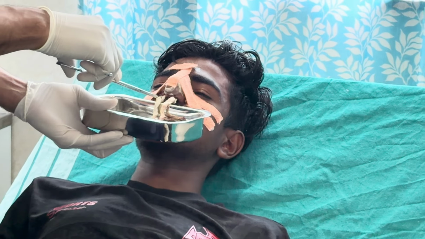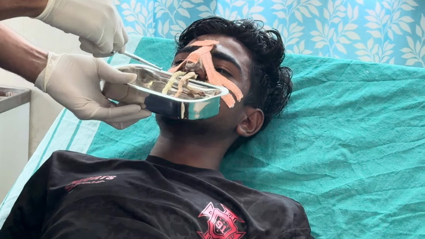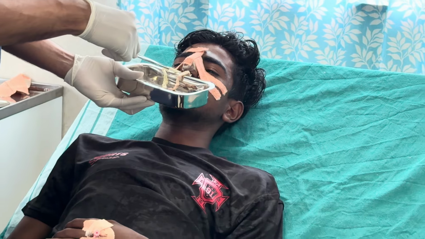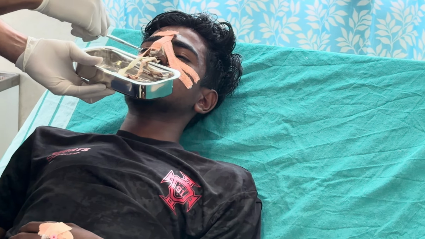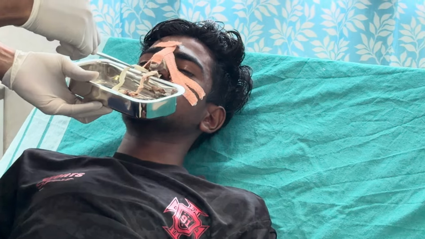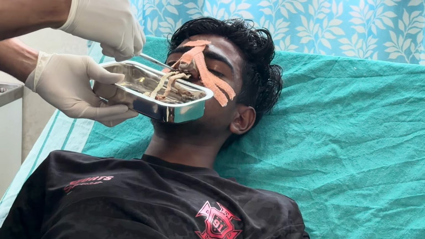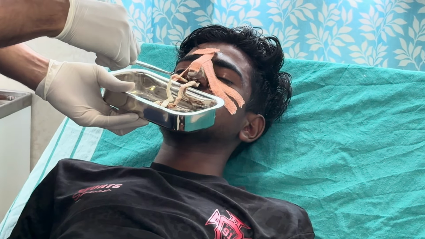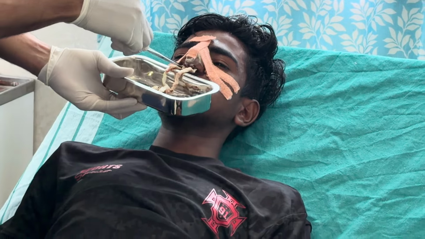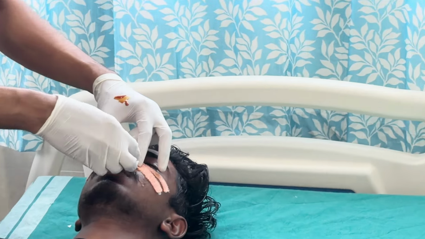So we are slowly taking out the pack which was kept inside his nose for 5 days. Especially in this case, we kept it for 5 days. That's because it's a revision case. He had already undergone septoplasty. His septum was very weak. We had to do the reconstruction of the septum as well.